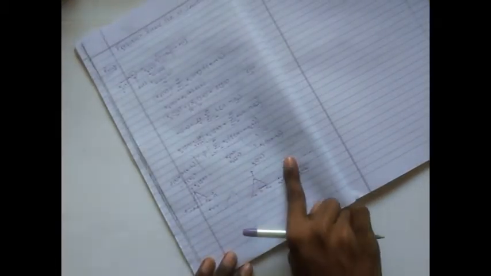One important thing to note here is, if these two shifted parts of xc of j omega are not overlapping, that means this is more than this, correct?